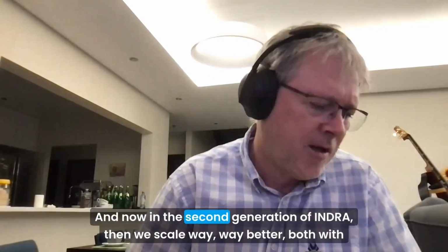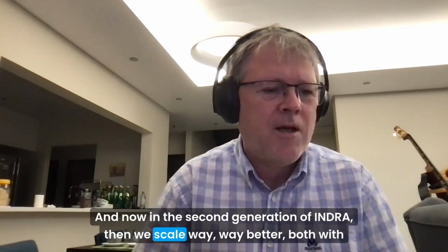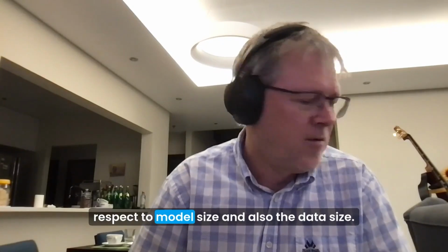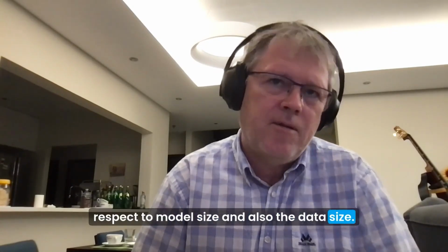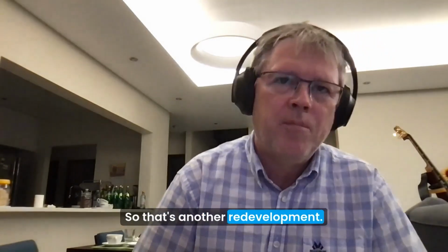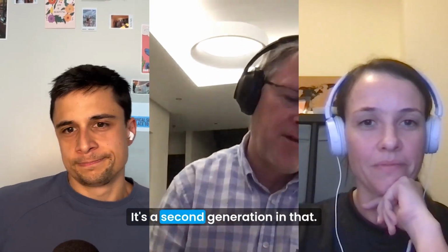And now in the second generation of INLA, we scale way better, both with respect to model size and also data size. So it's a second generation in that.